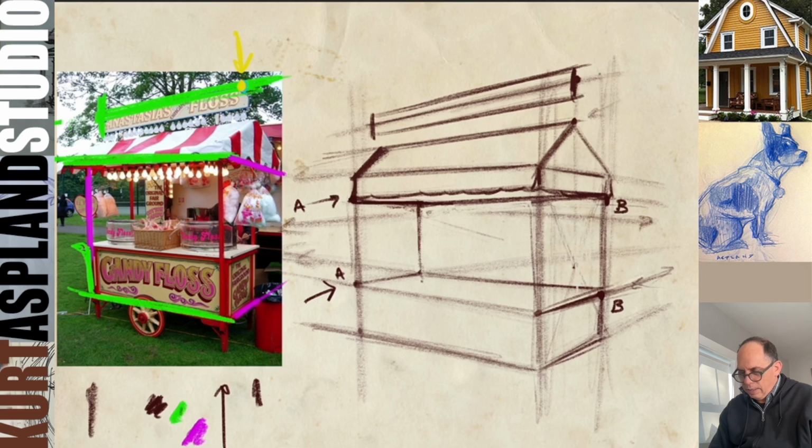All right, let's add these little legs on the cart, just like that, and this is going to go back to the vanishing point, so I know where the other leg is.